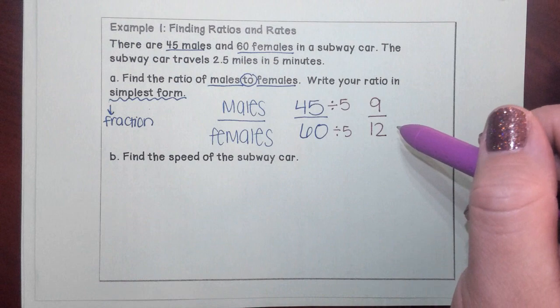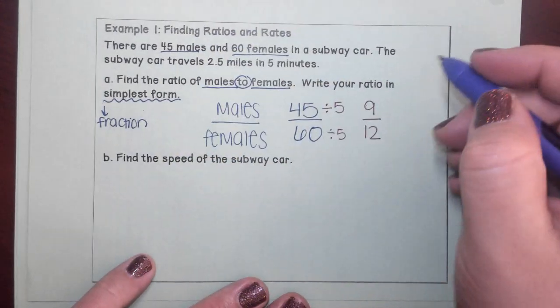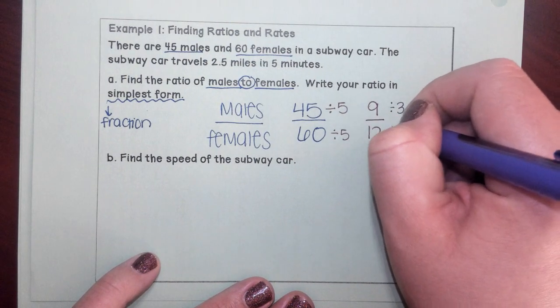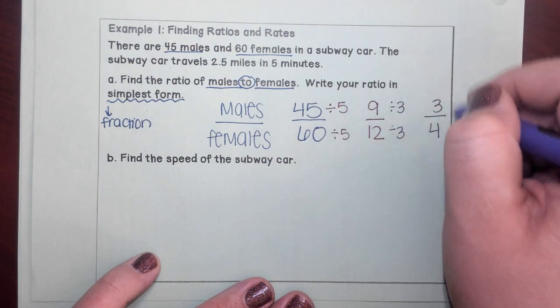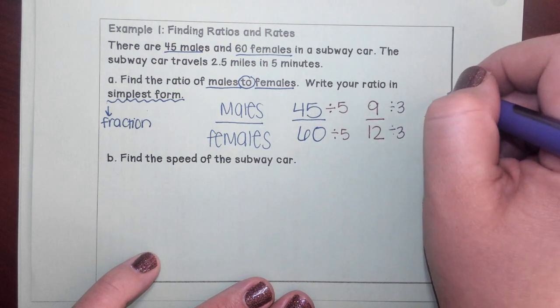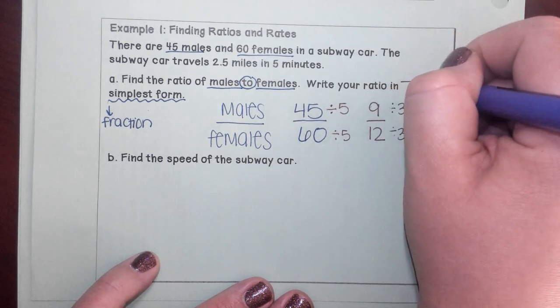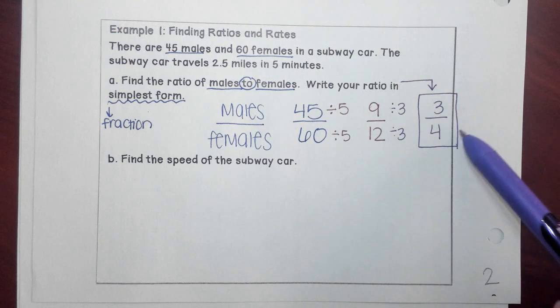But this is not in simplest form yet, because 9 and 12 have a common factor. What could I divide both these by? I could divide both of them by 3. So I would have 3 to 4. 3 to 4 can't be simplified, so this would be my ratio in simplest form. So that would be our answer here. The ratio of males to females is 3 to 4.